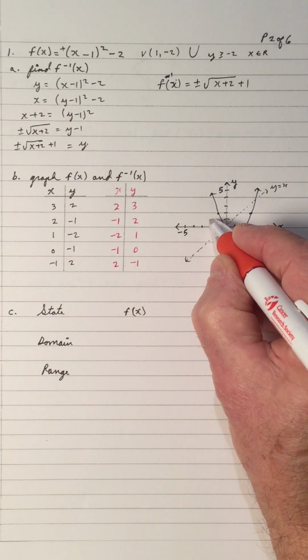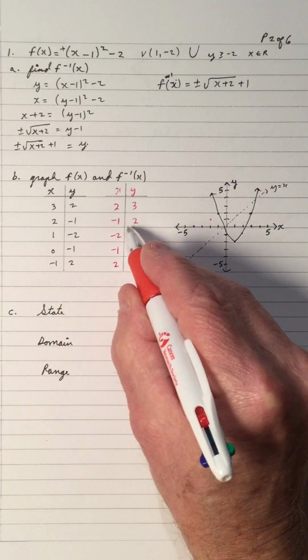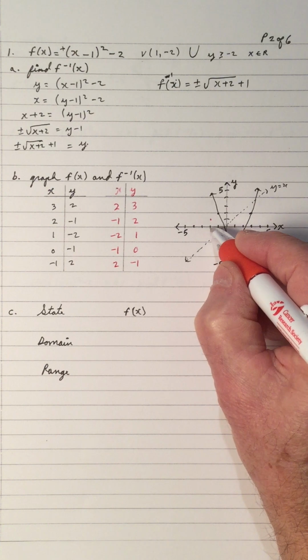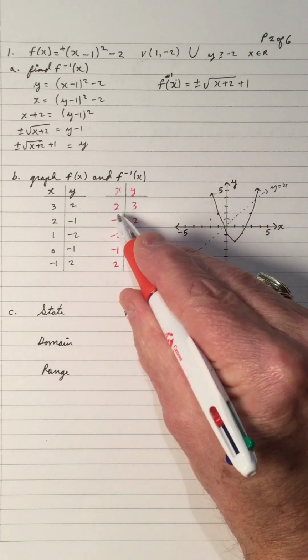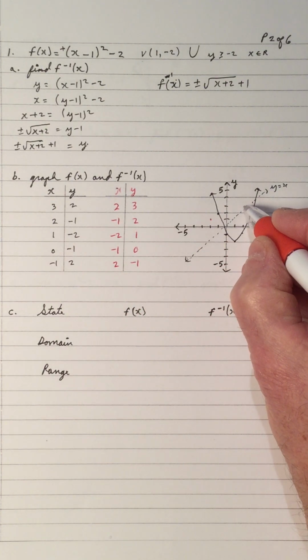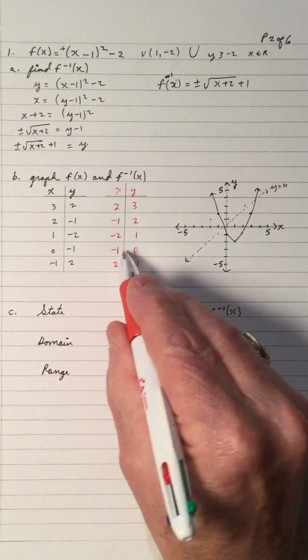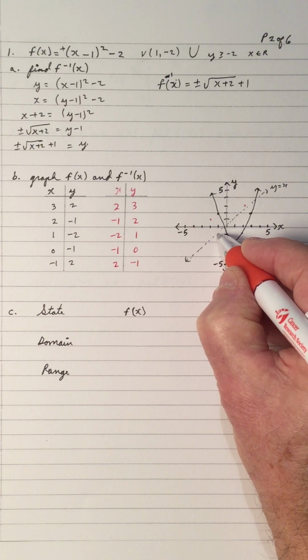X is negative 2, y is 1. And we take negative 1, 2, and we go with 2, which gives me a 3 right there. And on the other side, negative 1 gives me a 0.